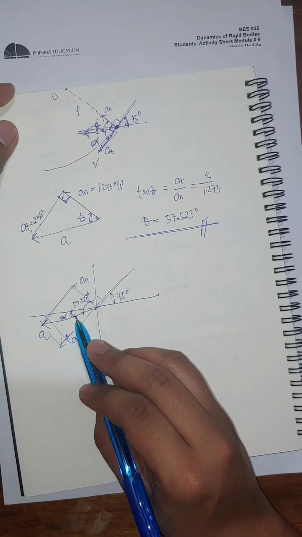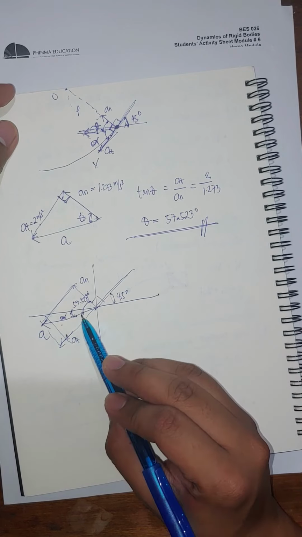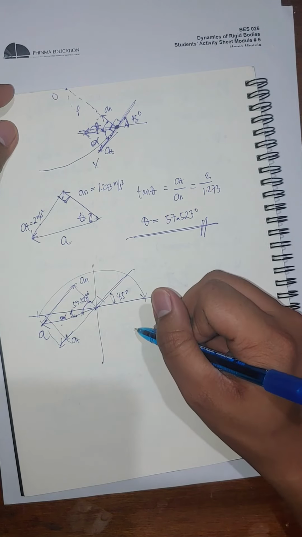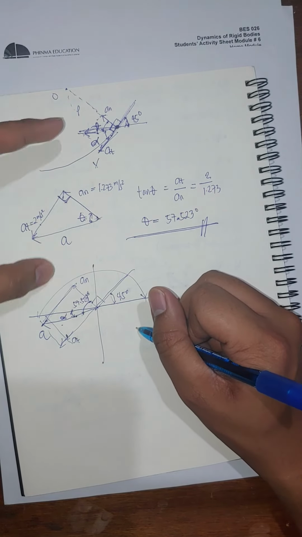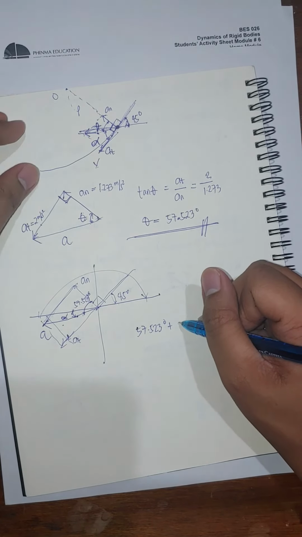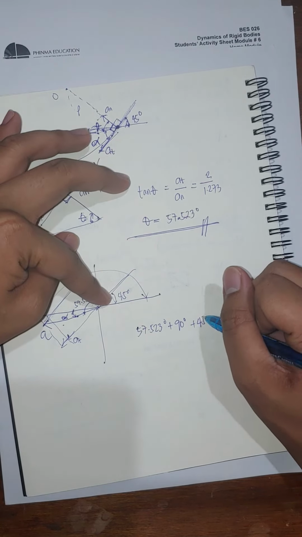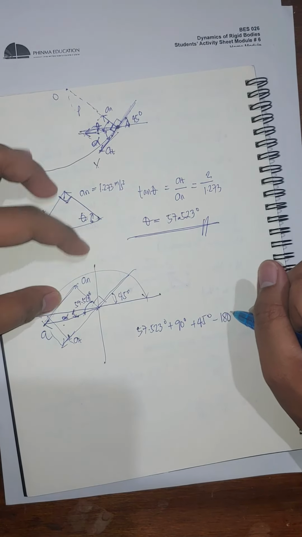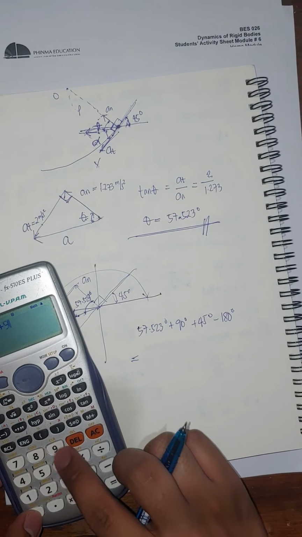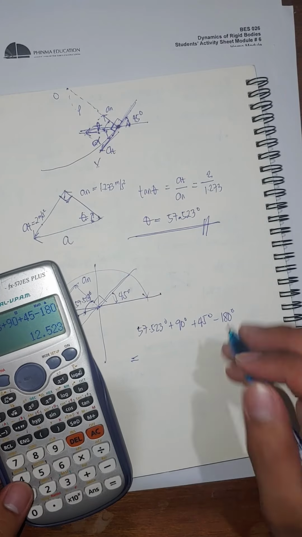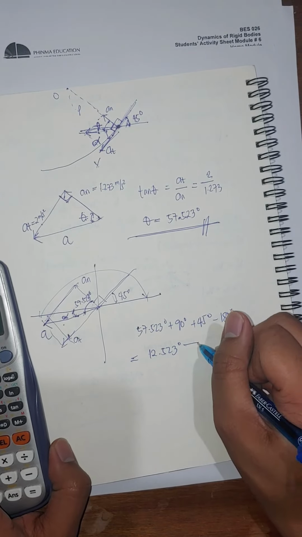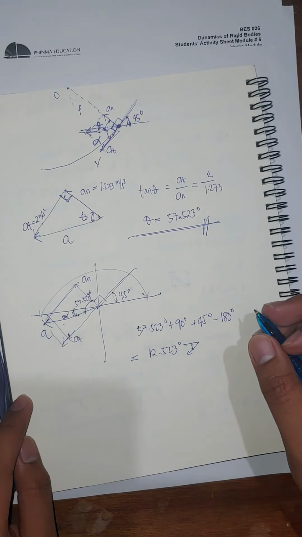So to get this alpha, pwede na to i-add sila tanan minus 180 because this is 180. So ang direction niya is 57.523 degrees plus 90 degrees plus 45 degrees minus 180 degrees, equals 12.523 degrees. So this is the direction of the acceleration.